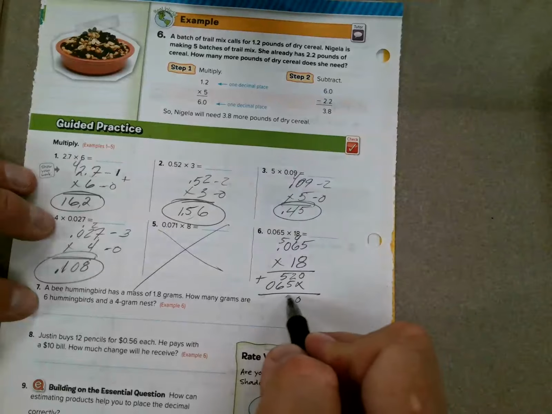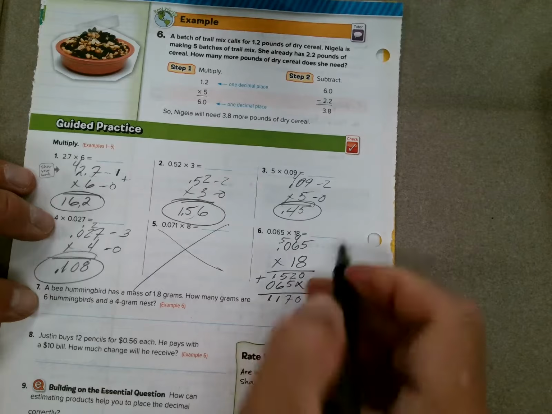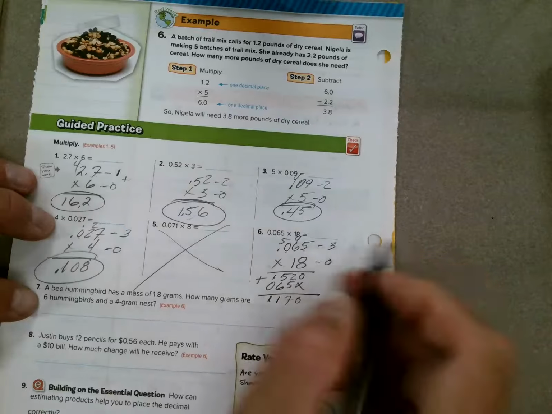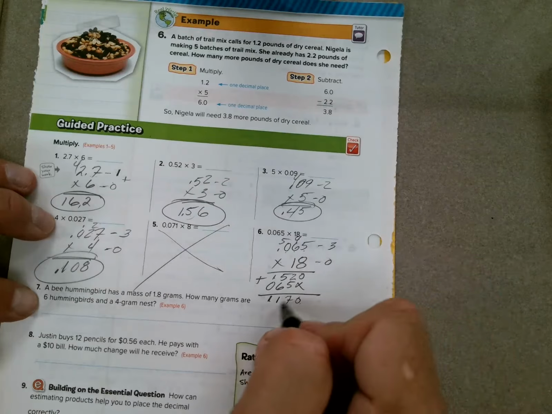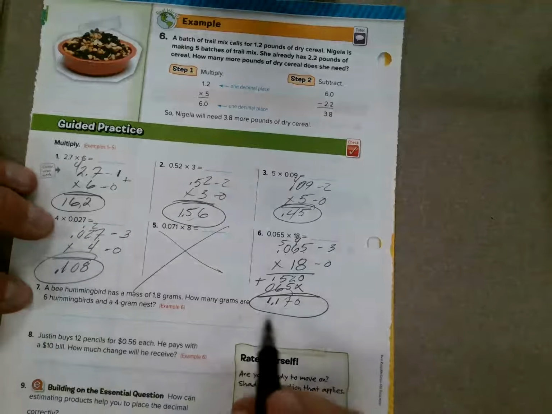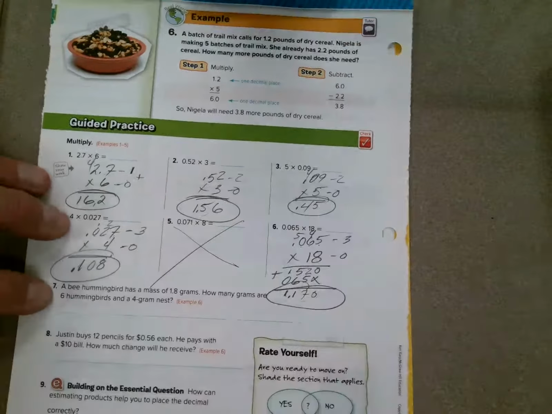0, 7, 11, carry the 1 and 1. Same rules apply. I have 3 and 0. Tells me to take it over 3 places, and I circle it. Okay, so my answer is 1 and 170 thousandths. All right.